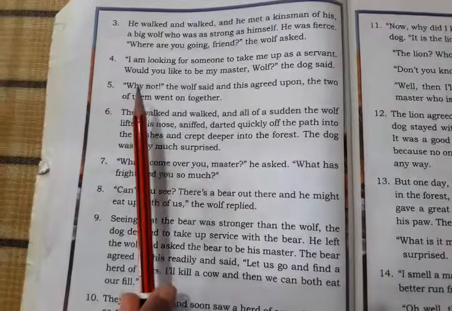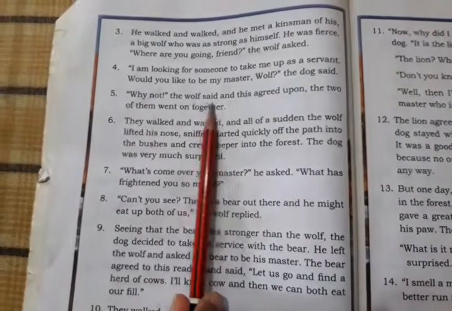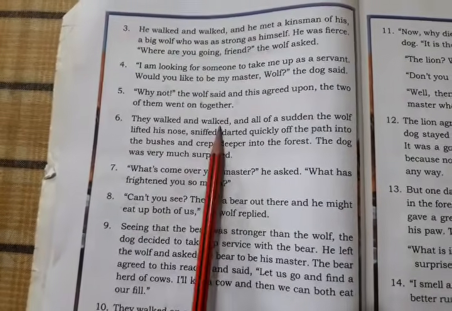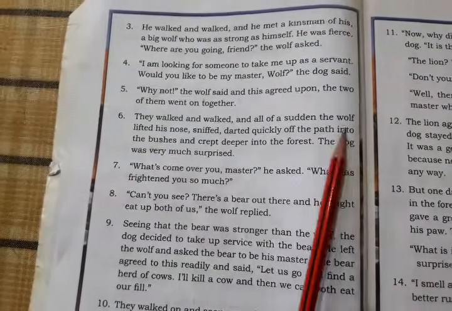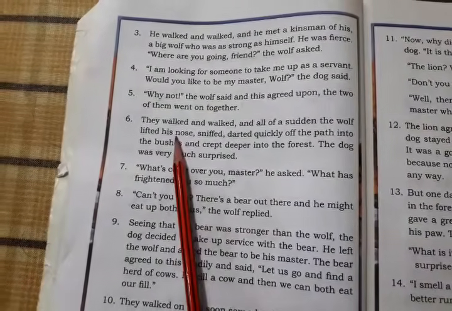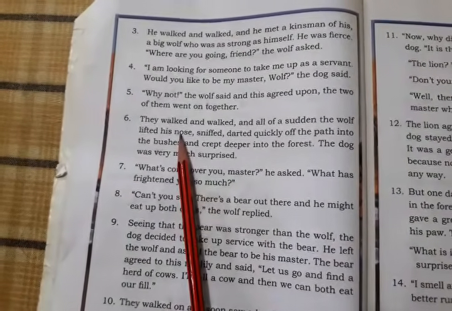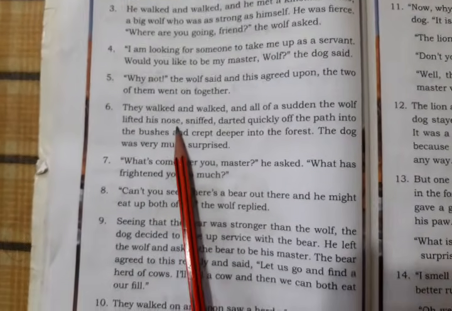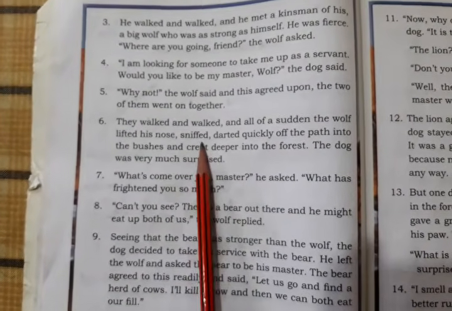Here the wolf agreed to be the master of the dog. They walked and walked, and all of a sudden the wolf lifted his nose. See, they were walking. All of a sudden the wolf lifted his nose. Just he took his nose up.